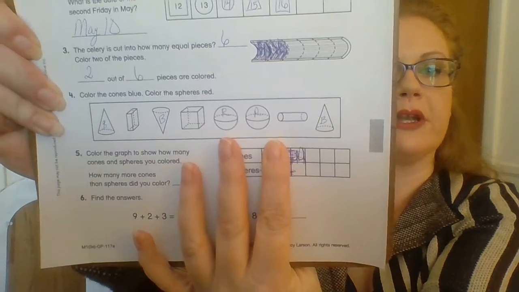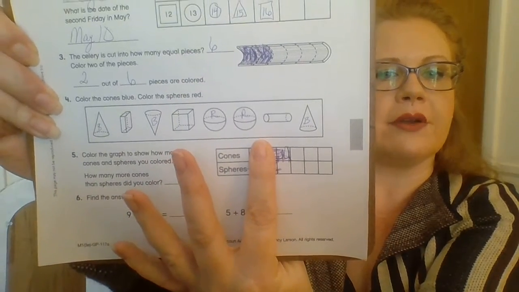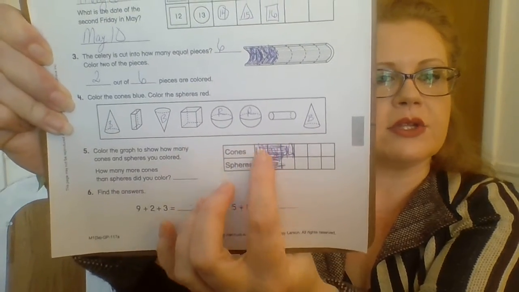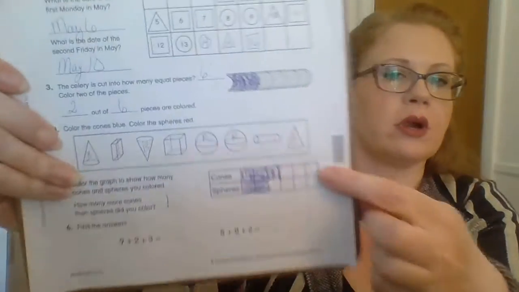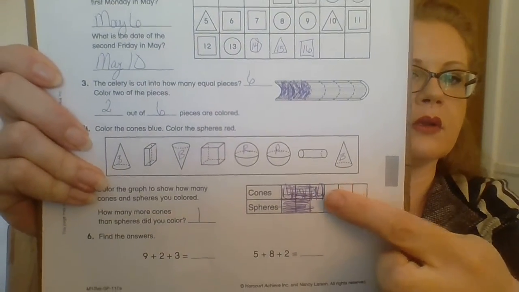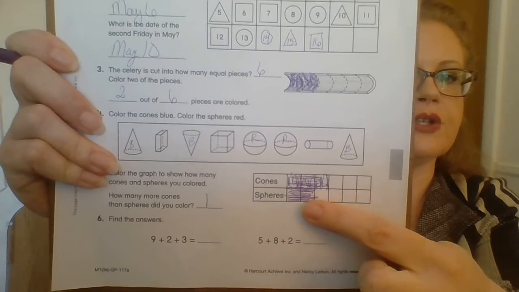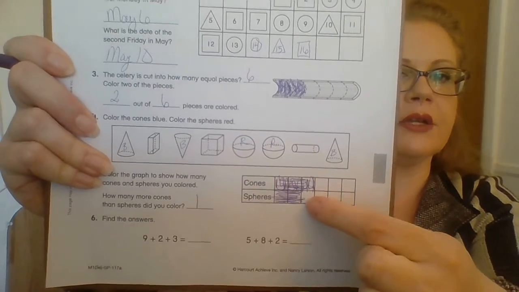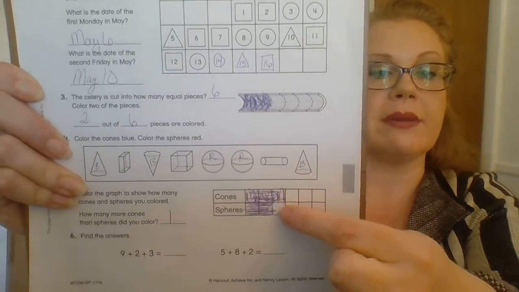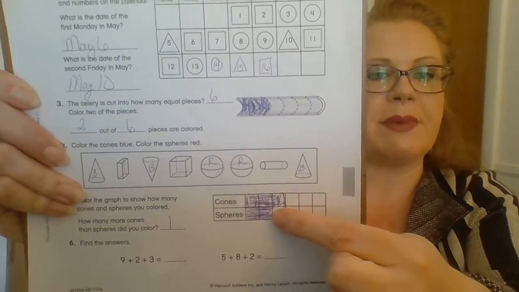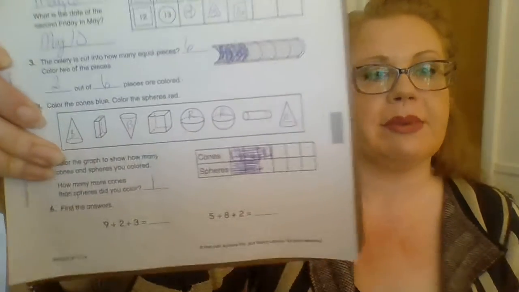Now we come to a difference. We have a cone colored in, but not a sphere. So how many more cones are there than spheres? 1. Okay, so there's 1 more cone than sphere. There's 2, and then there's 3. So right here you can see, whatever the numbers are, you'd be able to look at this graph and see that this space is empty and quickly be able to see your answer.